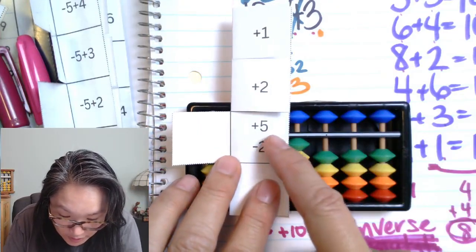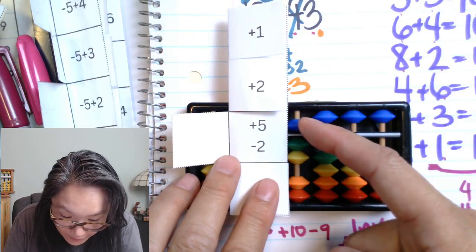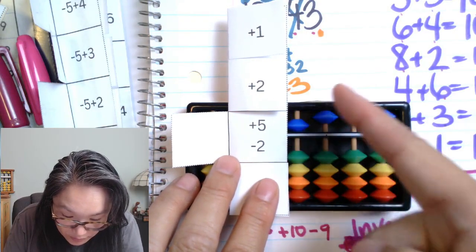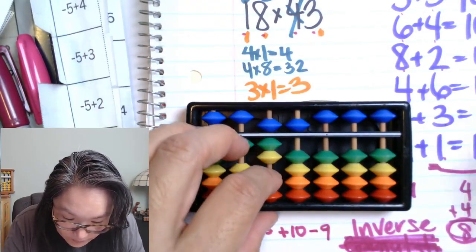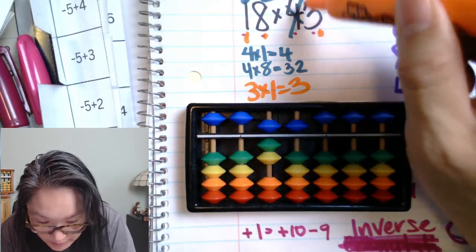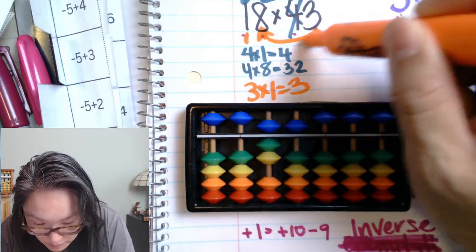Notice that there's an imaginary line. There's add the 5 and take away the 2. So I added the 3. Now what's my next question? My next question is, so I did the 1.